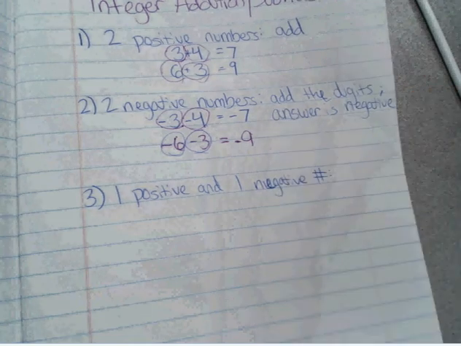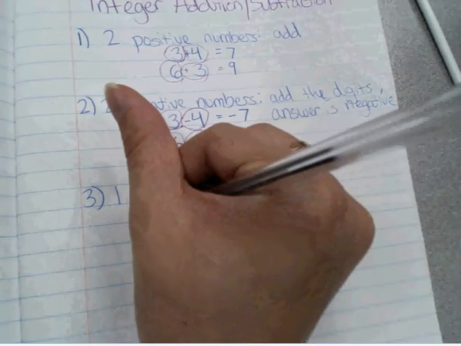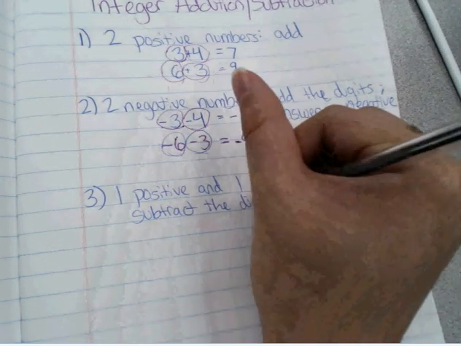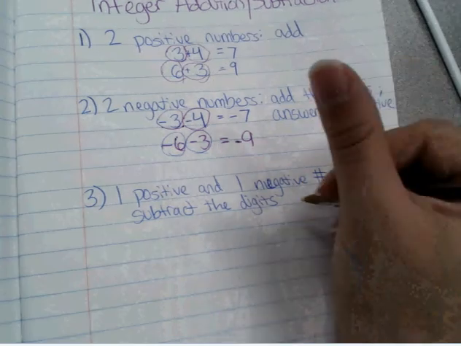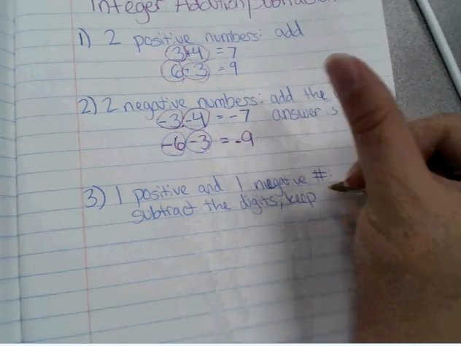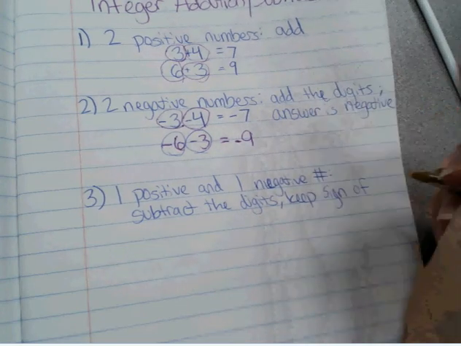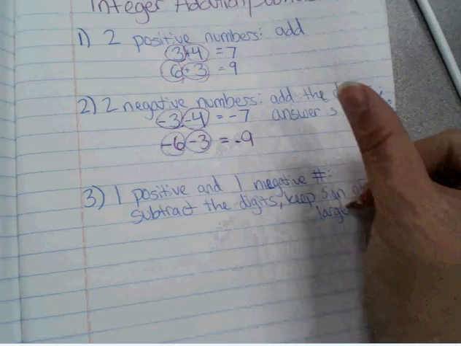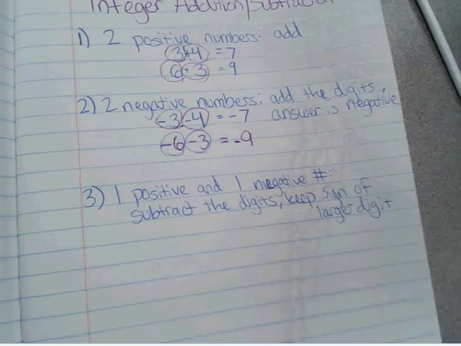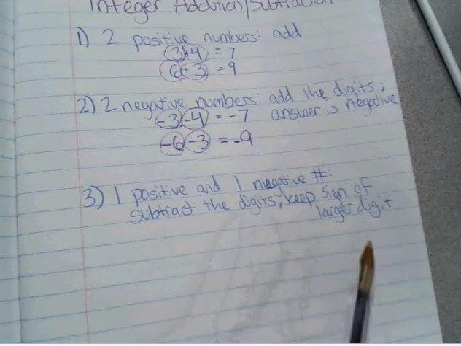So when this happens, you have 1 positive and 1 negative number, you're just going to subtract the digits and keep the sign of the larger digit. So looking at a couple examples with this one, subtract the digits, keep the sign of the larger digit.